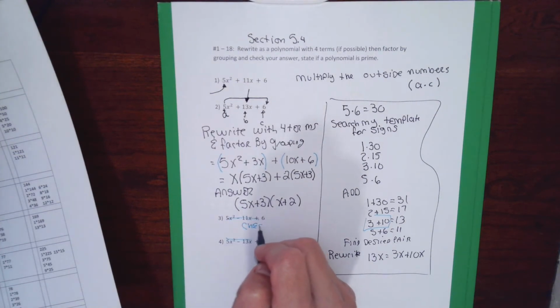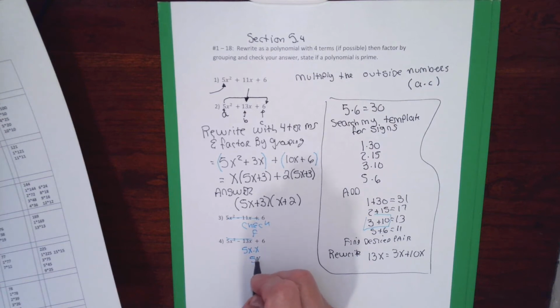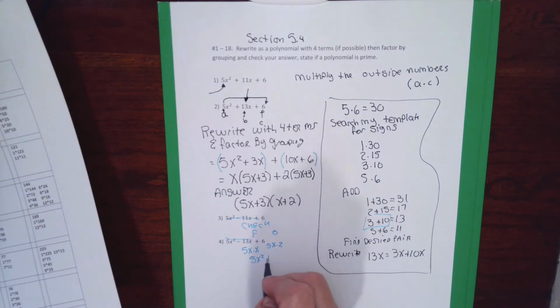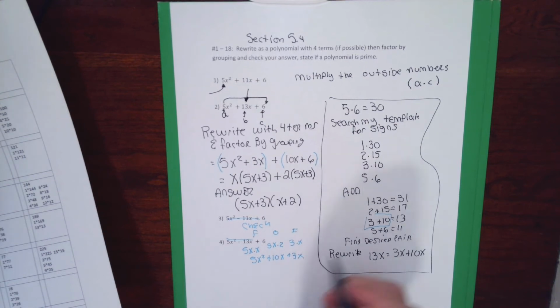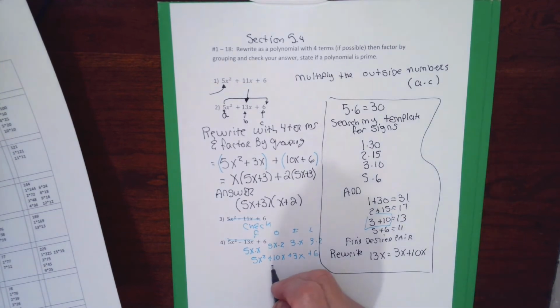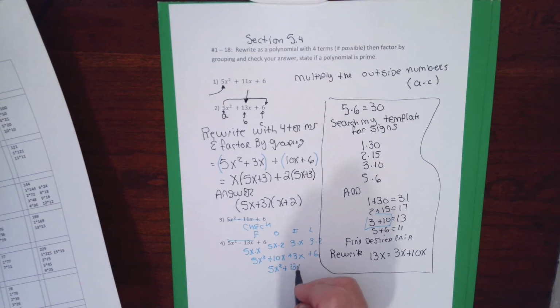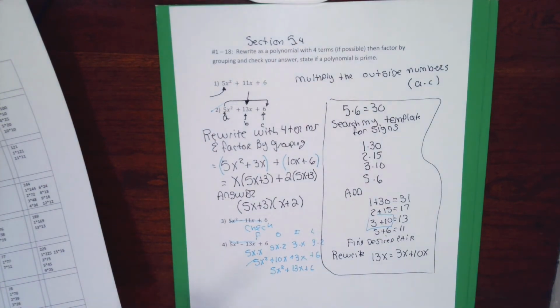For checking, I'm going to FOIL. Firsts are 5x times 1x, and that's going to be 5x squared. Outers are 5x times 2, that's plus 10x. Inners are 3 times x, that's plus 3x. There are the numbers that I used. And last, 3 times 2 is 6. This gives me 5x squared plus 10x plus 3x, which is 13x, plus 6. It matches the original problem perfectly, so my answer is correct.